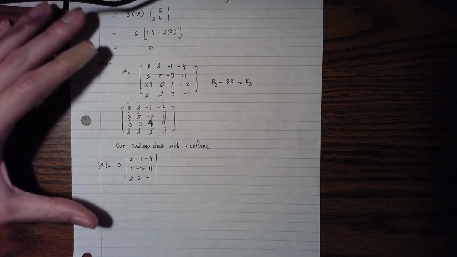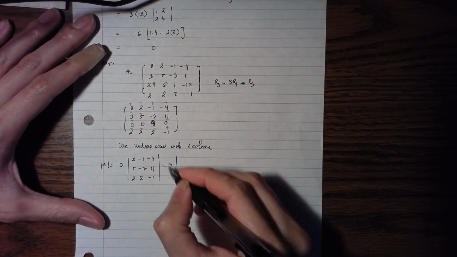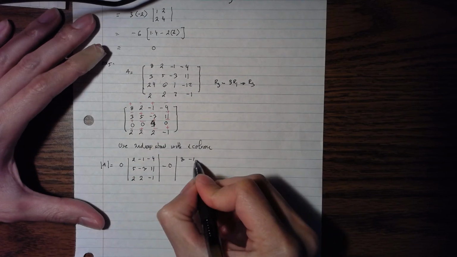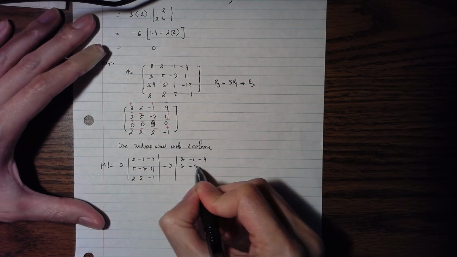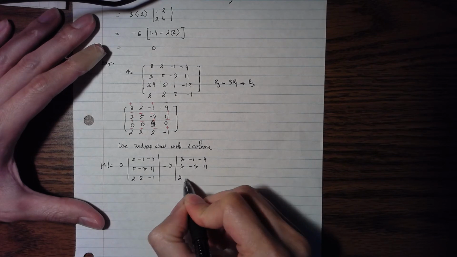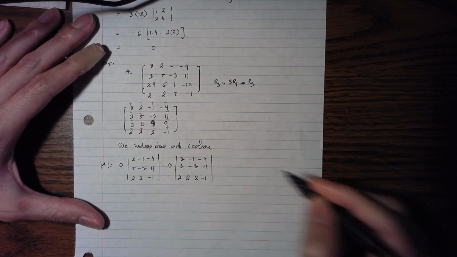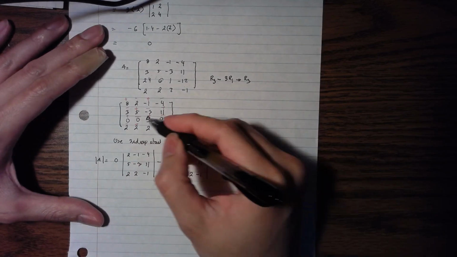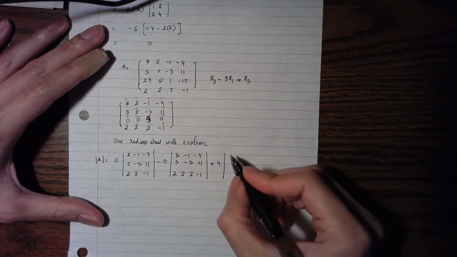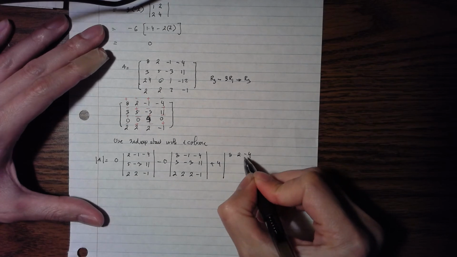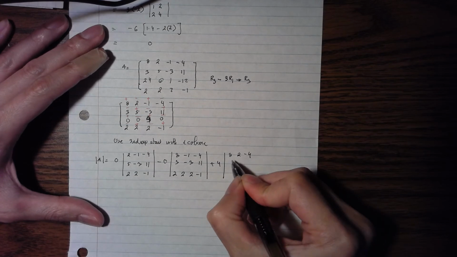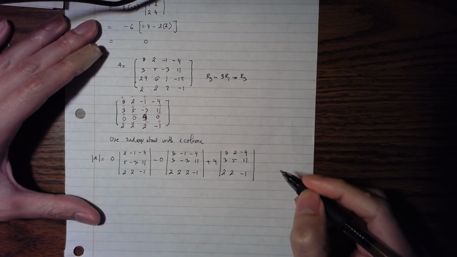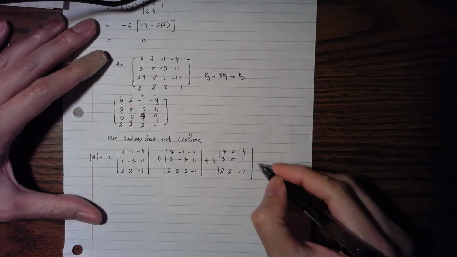There you have what? You have negative 0, right? Third row, second column, so you have 8, negative 1, negative 4, 3, negative 3, 11, 2, 2, 2, negative 1, right? Then you have positive 4, right? Then this row, third column, so you have 8, 2, negative 4, 3, 5, 11, right? 2, and you have 0, positive, negative 0, right?